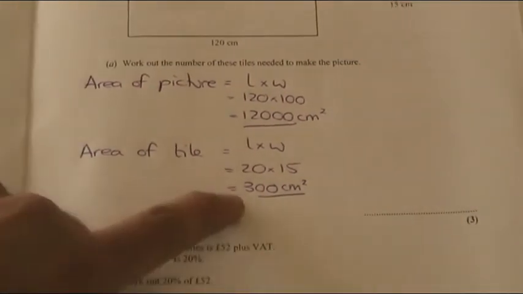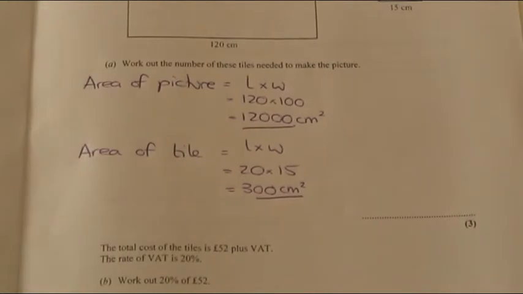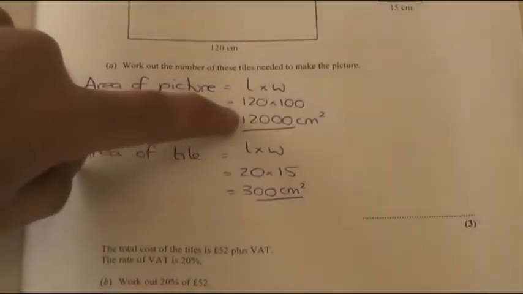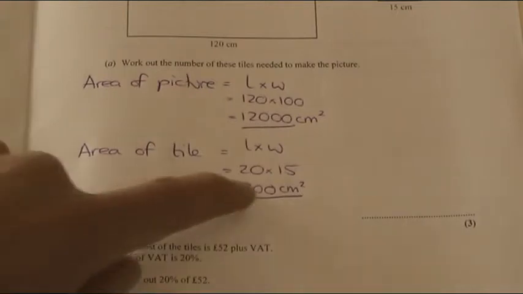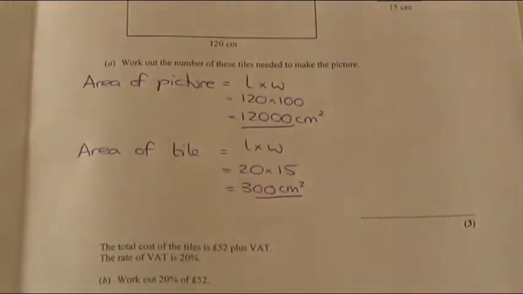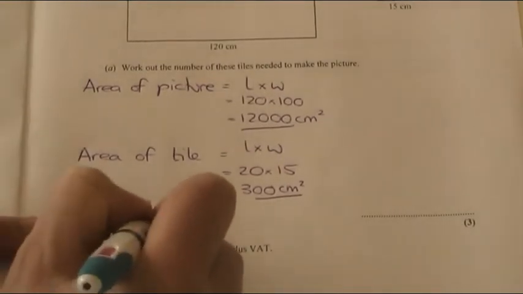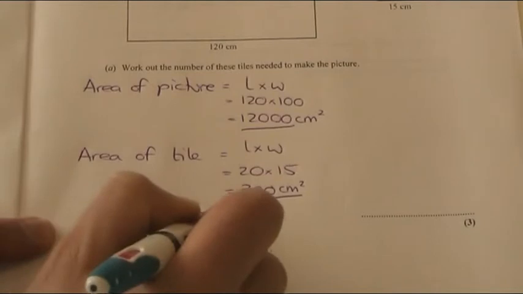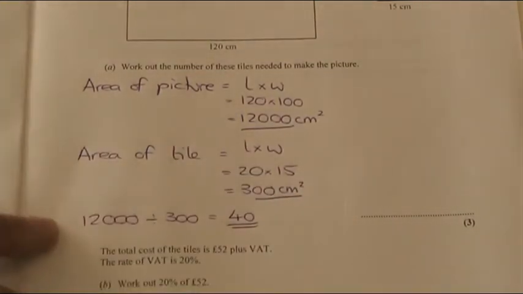So now I've got the areas of both of these. If I work out how many of those go into this, and that should make your head think of division when you're trying to find out how many numbers go into a bigger one. There's always division. So if I type in this one divided by the 300, it would tell me how many of these I will need to fill up the picture. So again, you don't need a calculator for this, but 12,000 divided by 300 will actually give you 40. So the answer is 40.